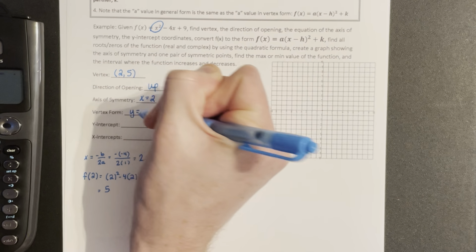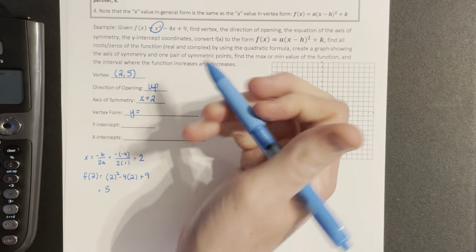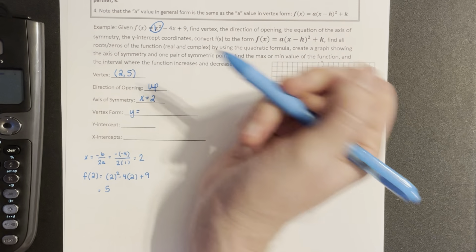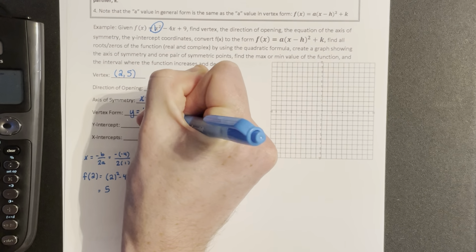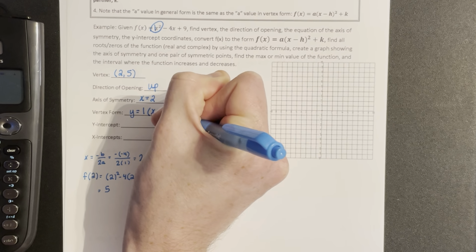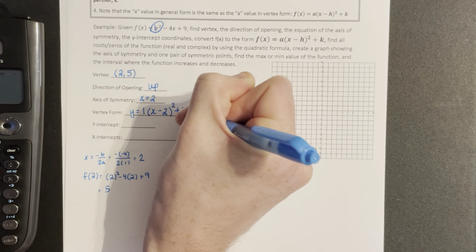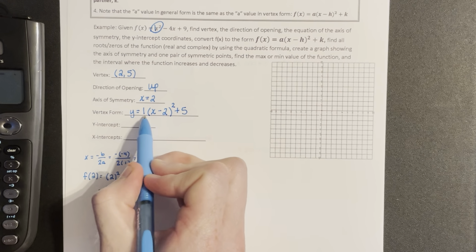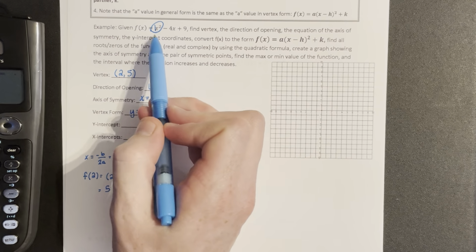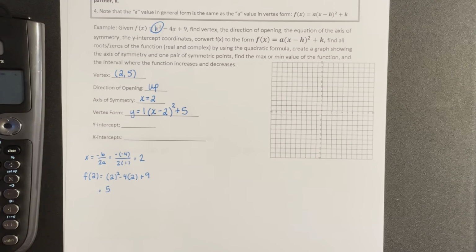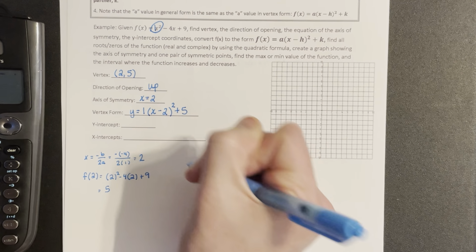And then I can plug this straight back into vertex form. So vertex form will say y equals a, which is 1. So 1 times (x minus 2) squared plus 5. You don't have to have that 1 there, but I'm just writing it to remind ourselves where it came from, that a value.